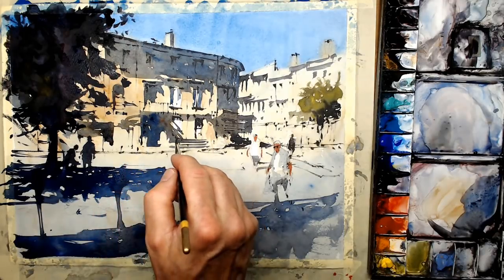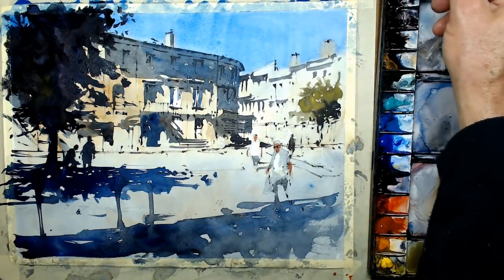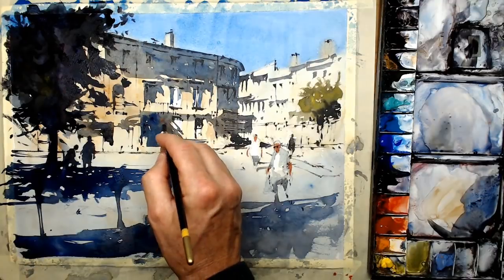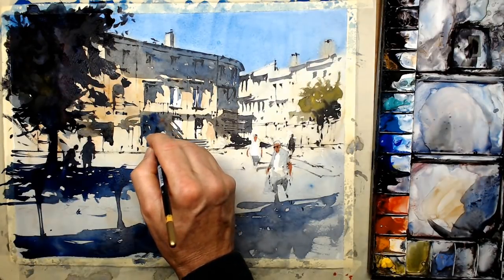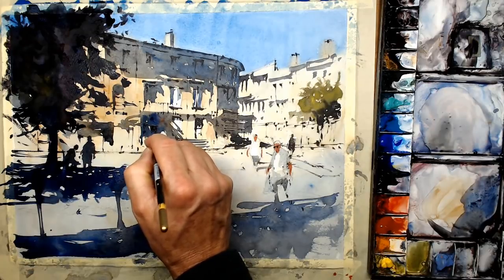A little bit more to the background building. Nothing major at this stage, just really finer details to the windows and the facade.